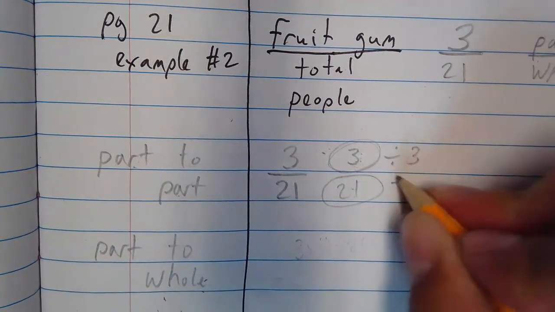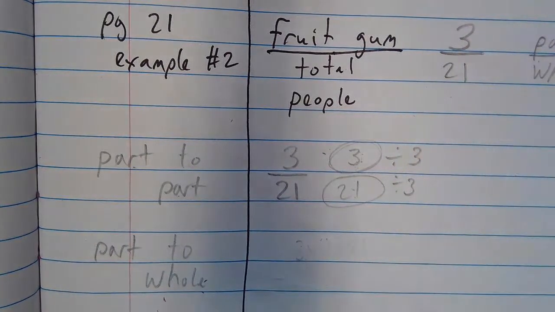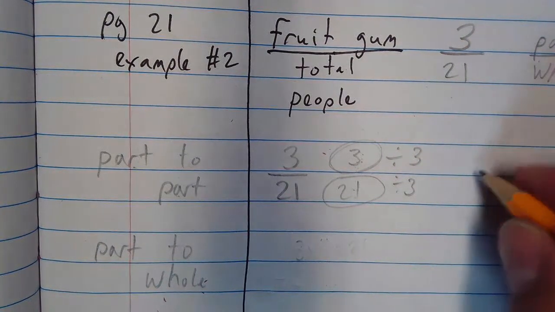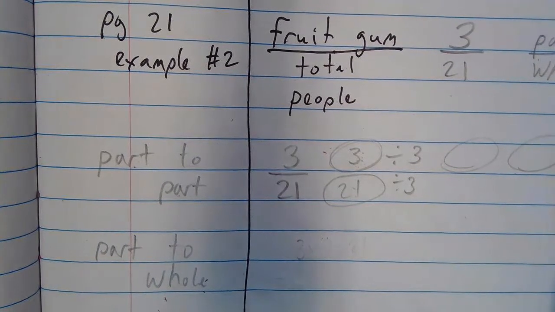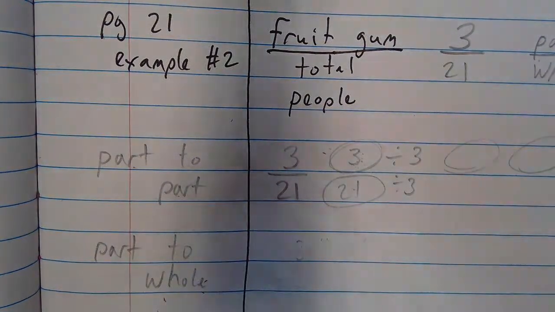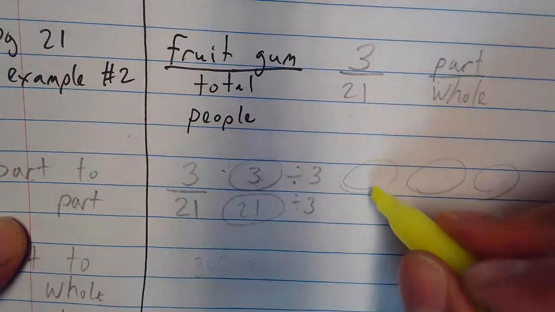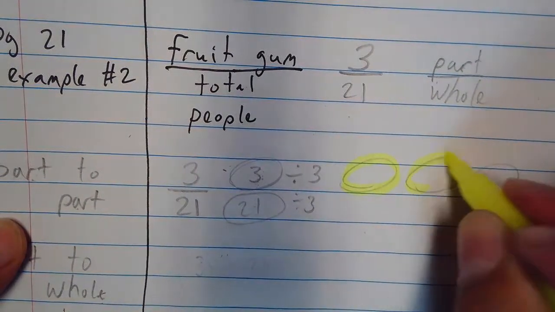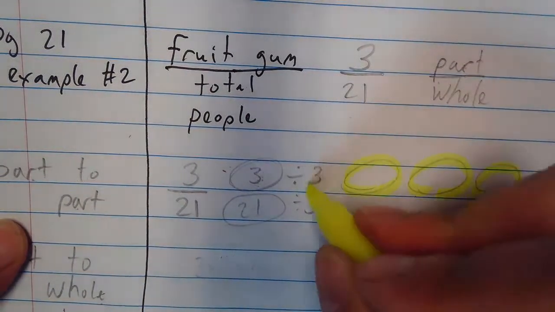Can I make groups of 3? Or can I make 3 big groups? Again, let me help you out here so you can see what's going on. Can I make 3 groups?